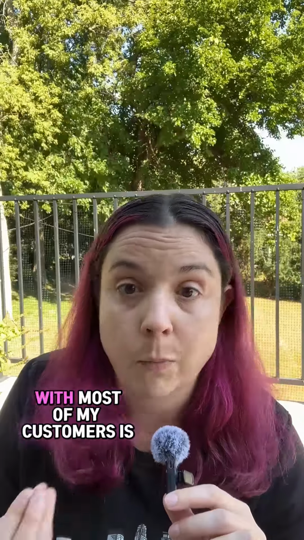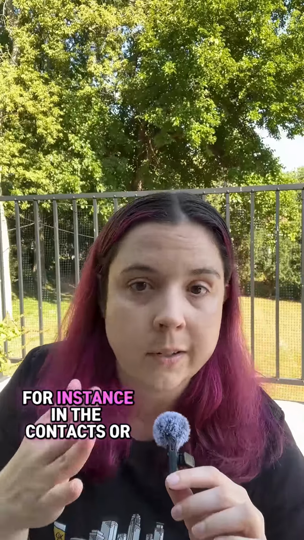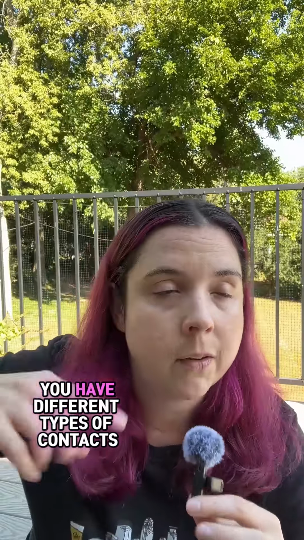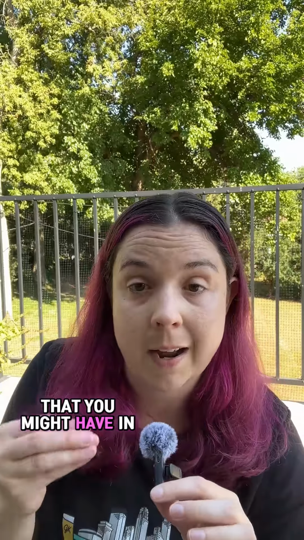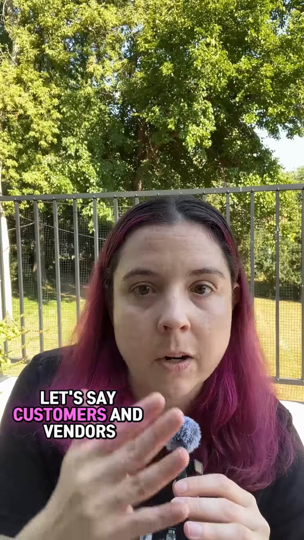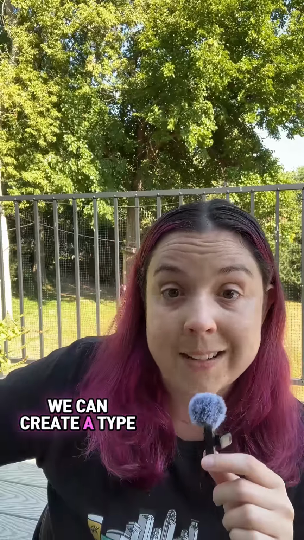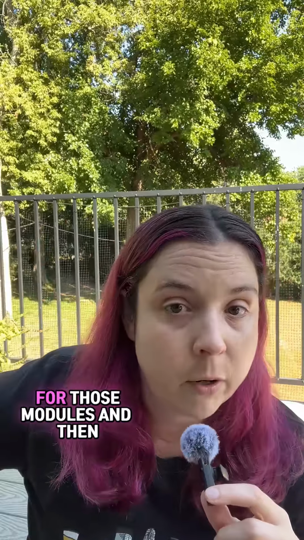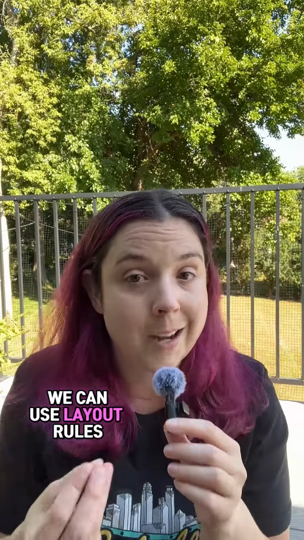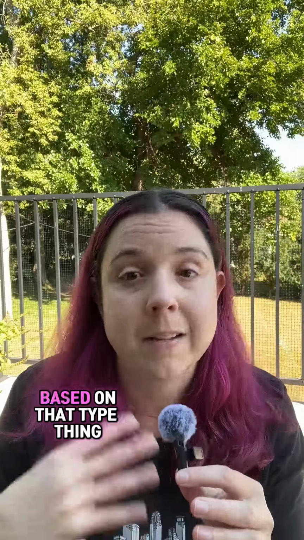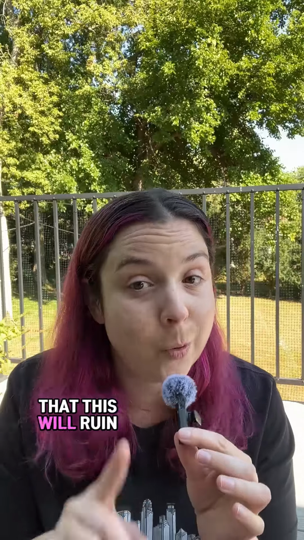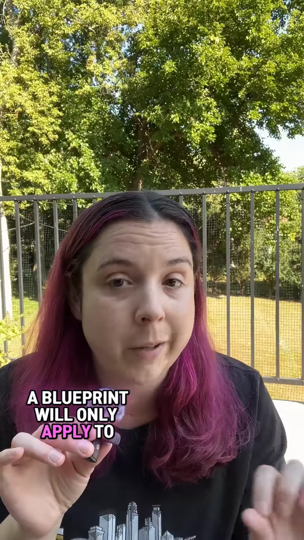What I like to do with most of my customers is, for instance, in the contacts or accounts module, you have different types of contacts that you might have in your system. Let's say customers and vendors. We can create a type field in the pick list for those modules. And then we can use layout rules to hide or show fields based on that type. The thing that this will ruin: a blueprint will only apply to one layout.